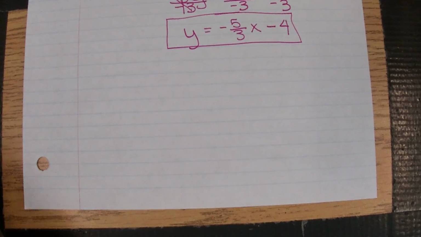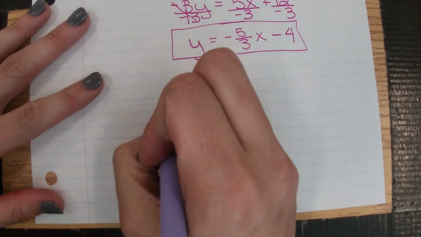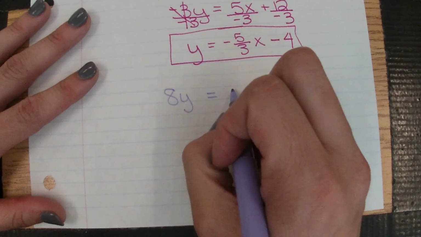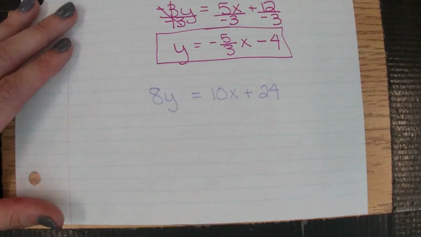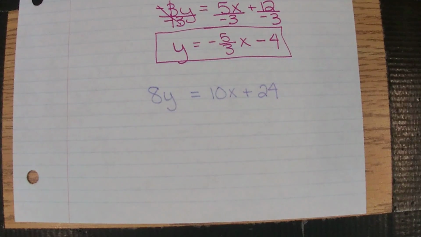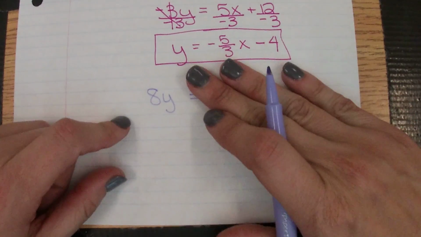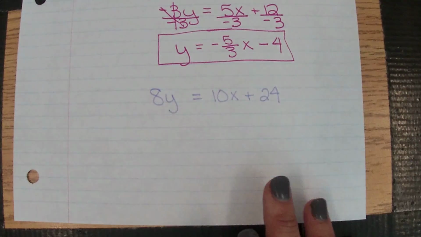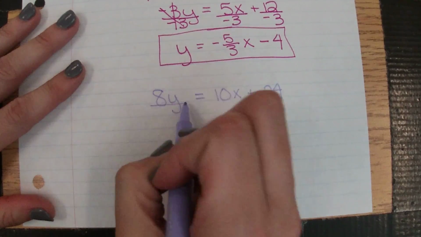Last one. Eight y equals 10x plus 24. Now, just because we're solving for y doesn't mean it has to be the exact same format every time, right? So this one, to get the y by itself, there's only one number over there with it. So we don't have to do anything with this x. It's already moved over. So we're just going to deal with this 8.